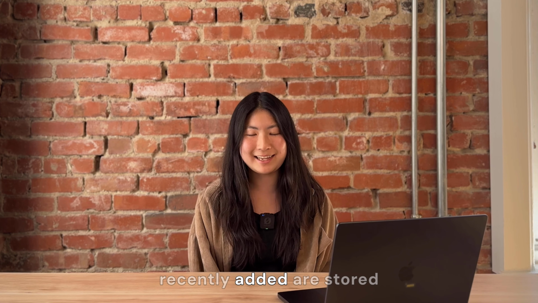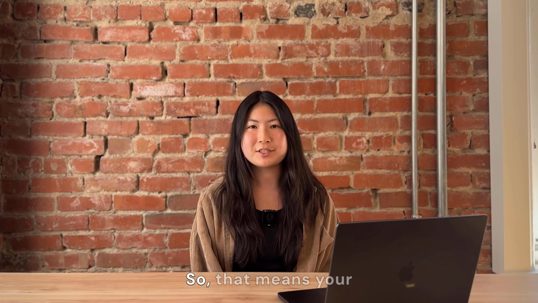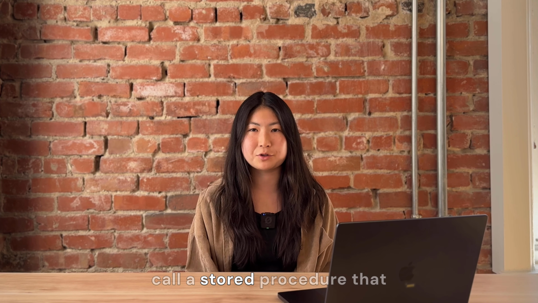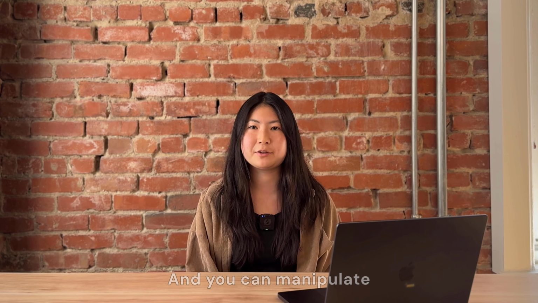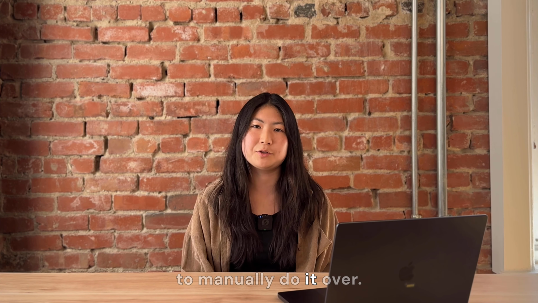So something that we recently added are stored procedure actions. That means your workbook can now directly call a stored procedure that you've already defined in your data warehouse, and you can manipulate your data that way instead of having to manually do it over in Sigma.